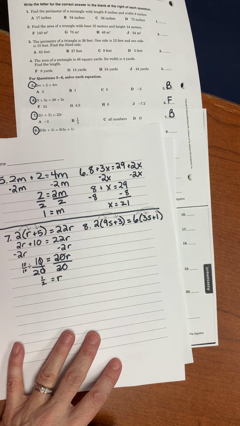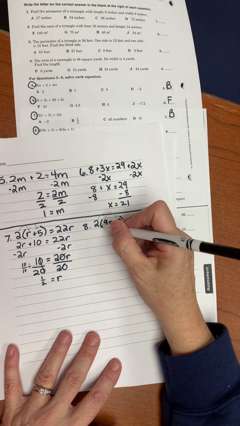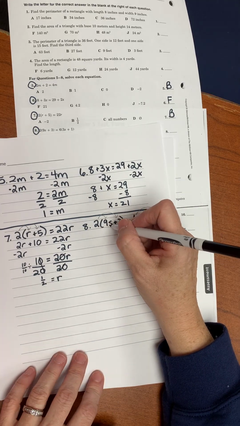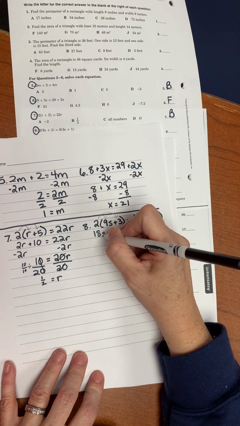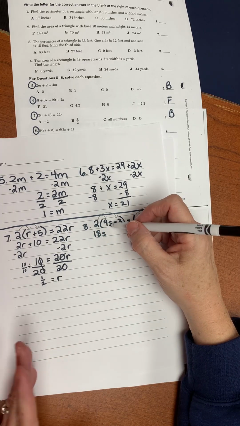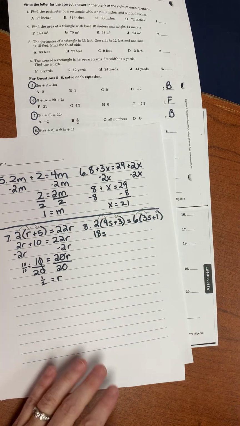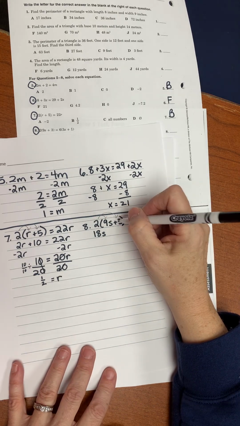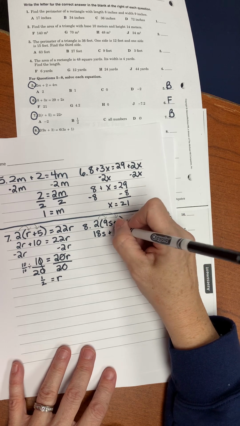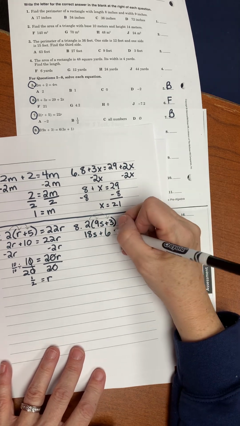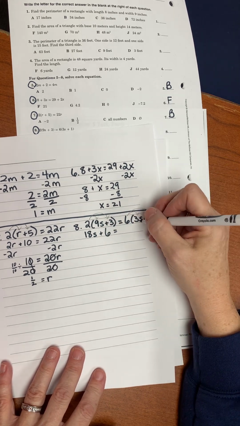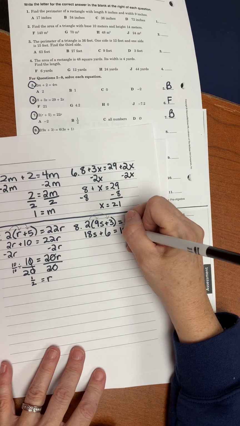So, 2 times 9s is going to be 18s. It means I have 9 s's, and I'm going to multiply that by 2, which would give me 18 of them. 2 times 3, positive 3, is going to be positive 6. On this side, 6 times 3s is going to be 18s.